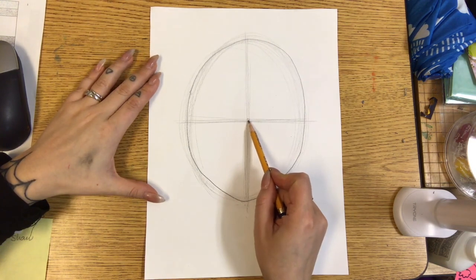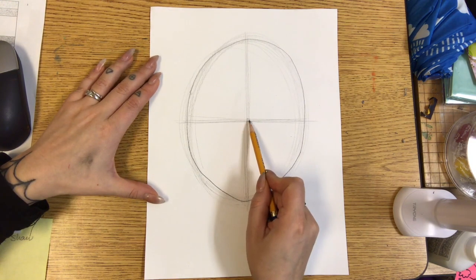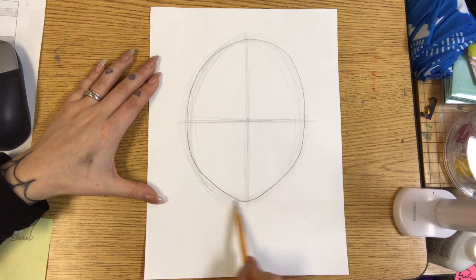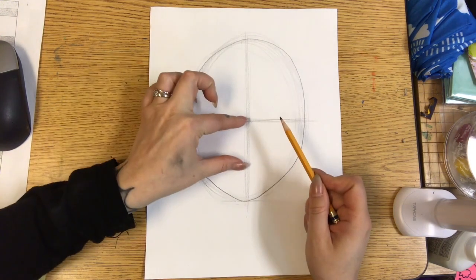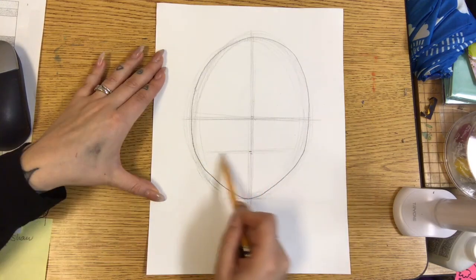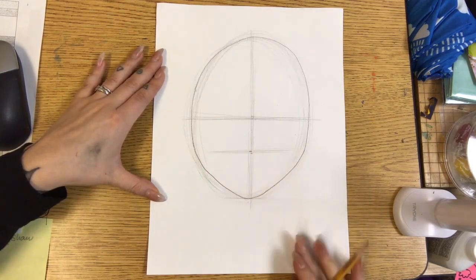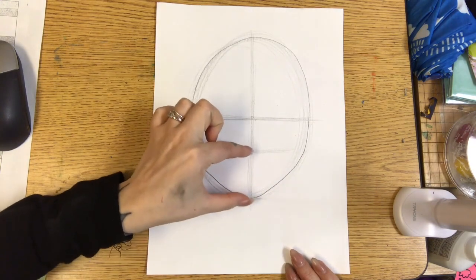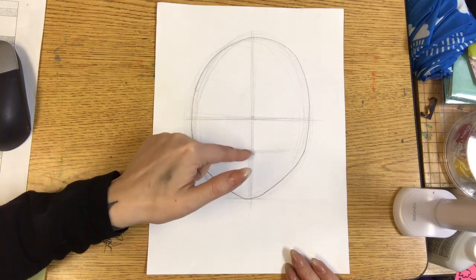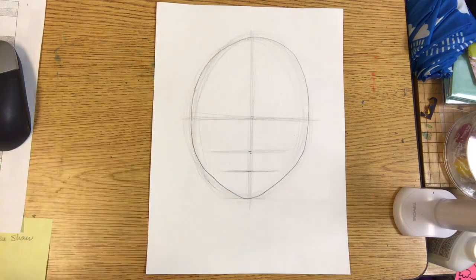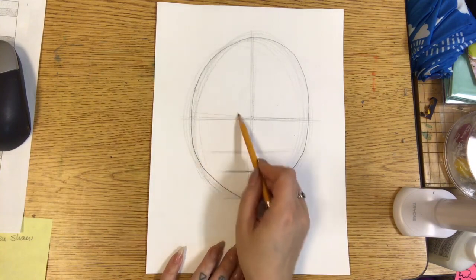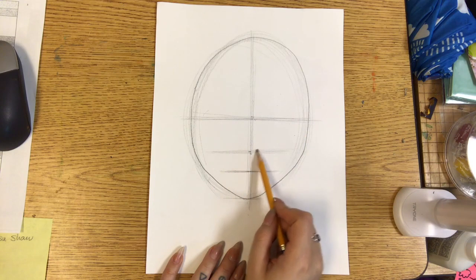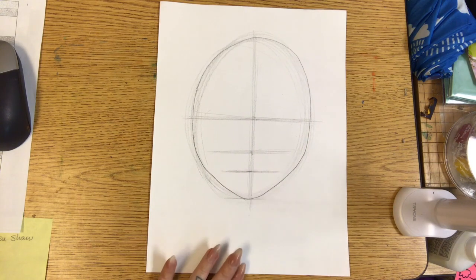Now we're going to make the guidelines for the bottom of the nose. That is again halfway from the eye line to the bottom of the chin line. So you can measure again, draw a line across. The next one is the line that separates the top and bottom lip, the middle of your mouth. That's going to be about halfway from the bottom of the nose line to the bottom of the chin line. There we go. So now we have the line that helps us draw the eyes, the line that helps us draw the bottom of the nose, and the line that helps us draw the mouth.